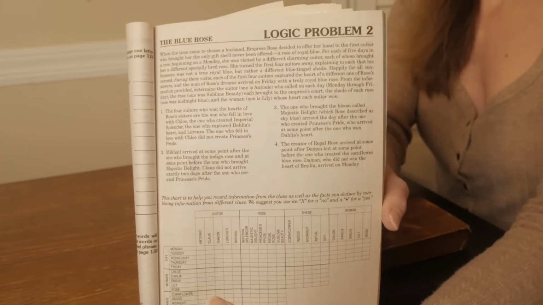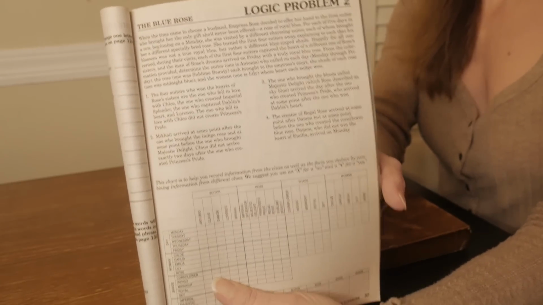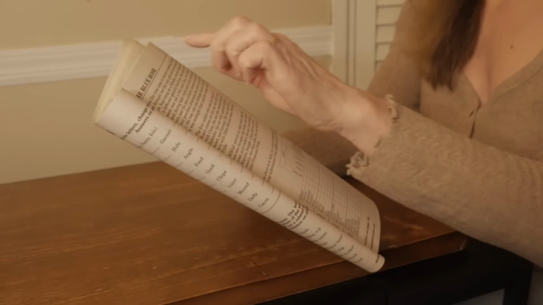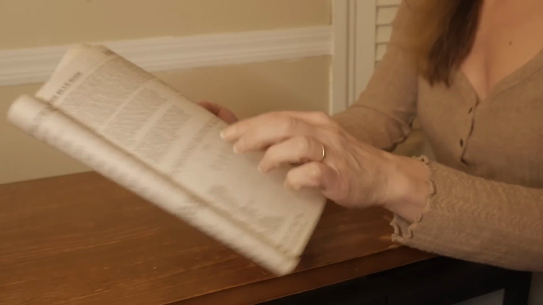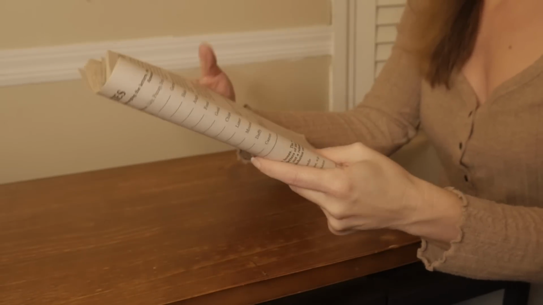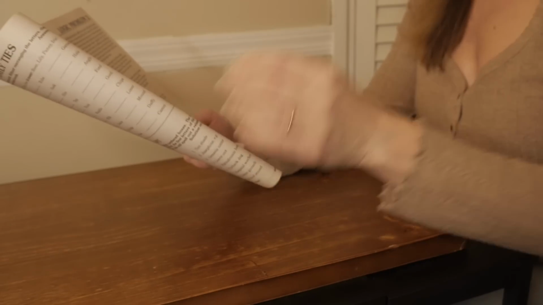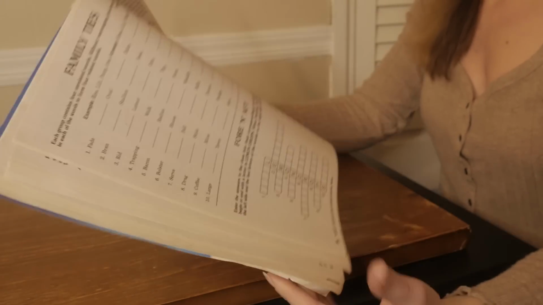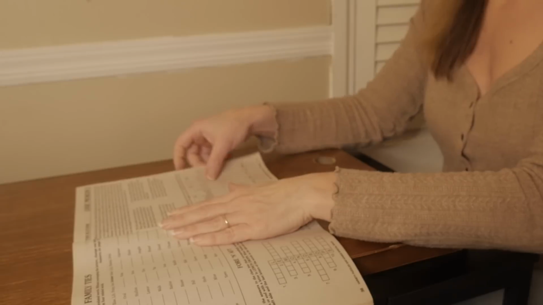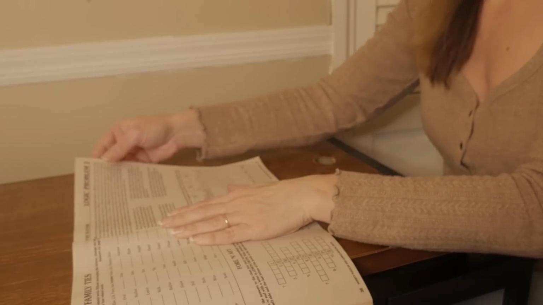And then over here is another logic problem. So that's pretty self-explanatory. They give you a story, and then you have to kind of figure out whatever it is they're asking you. These are hard, but they're fun to do. This one is called the Blue Rose.